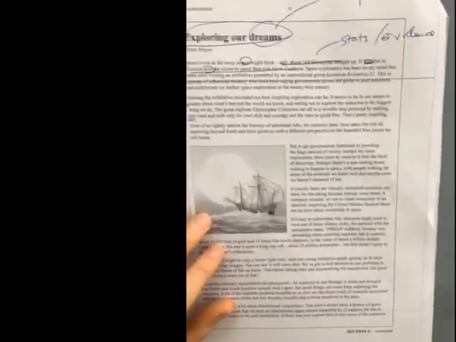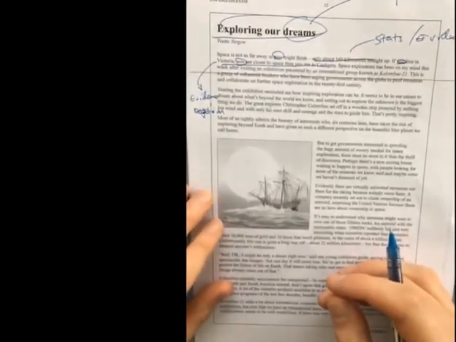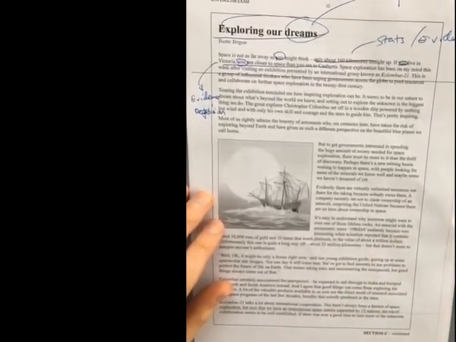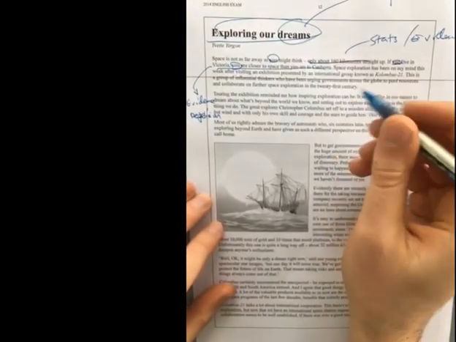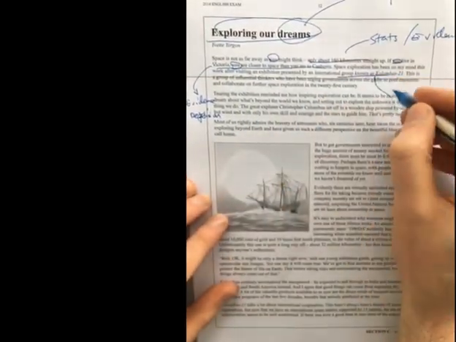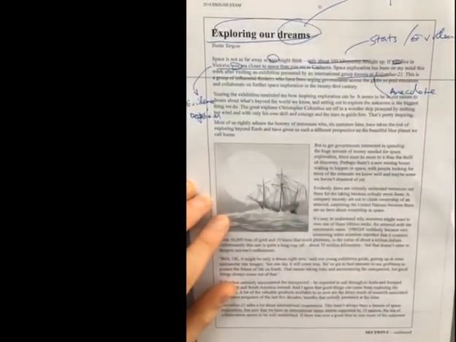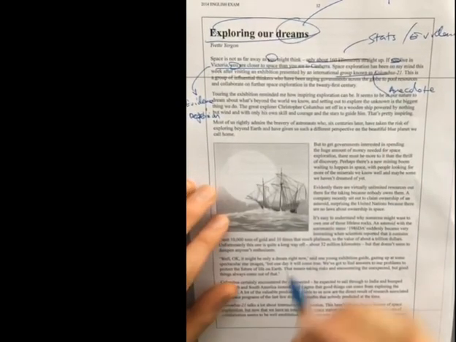Maybe repetition because it keeps saying you. Space exploration has been on my mind this week after visiting an exhibition presented by an international group known as Columbus 21. So that's anecdote, personal story. This is a group of influential thinkers who have been urging governments across the globe to pool resources and collaborate on further space exploration in the 21st century.